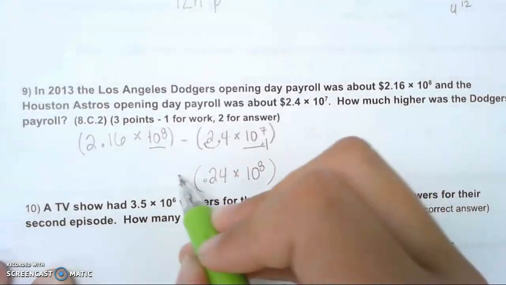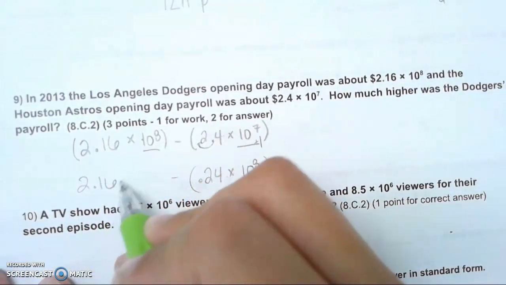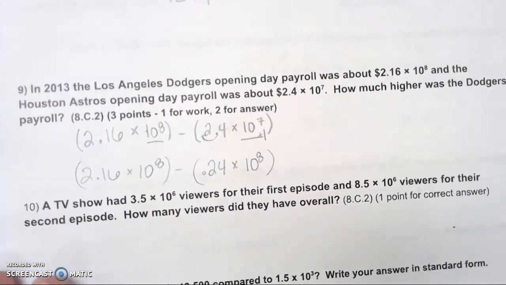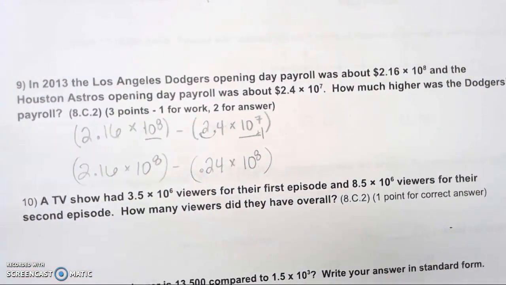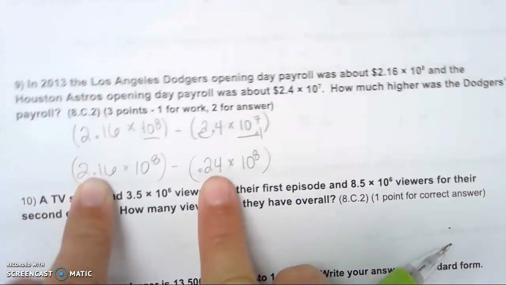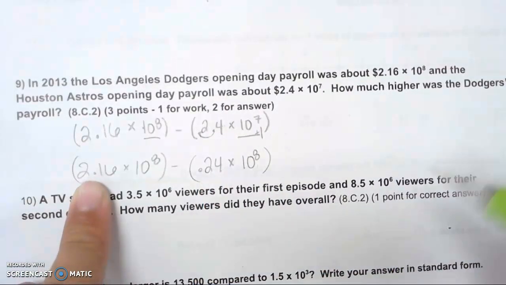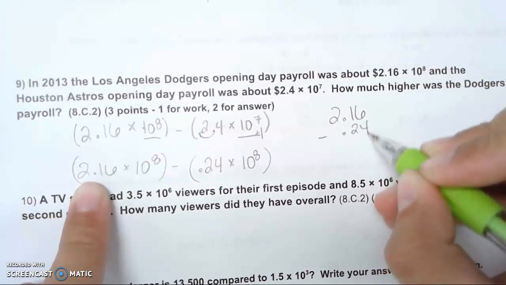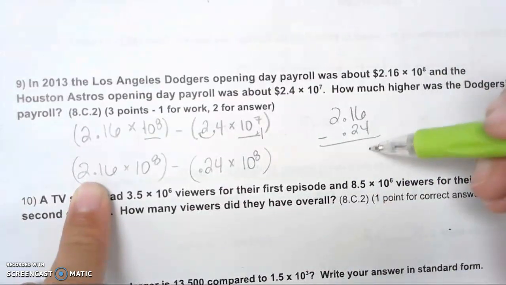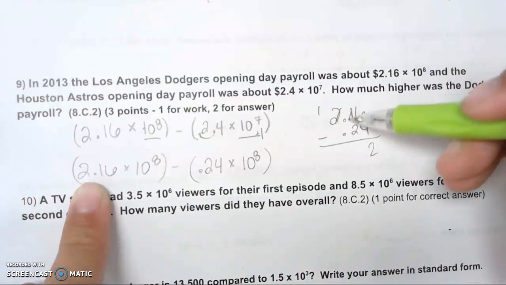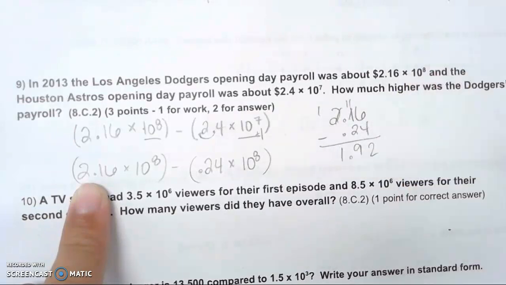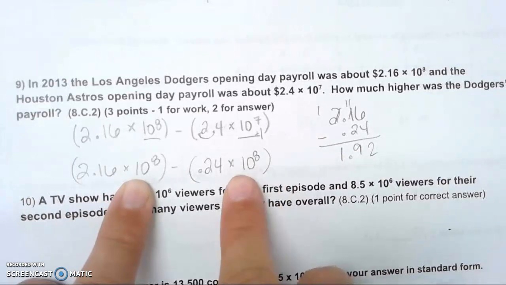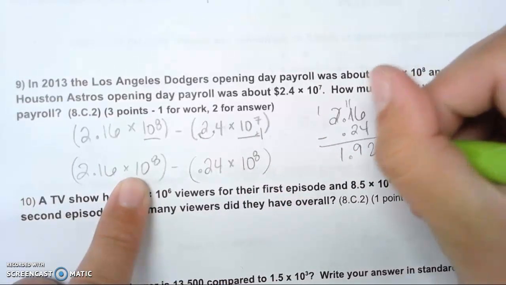And then this works in our favor because we now have the same base to the same power, so we can subtract this scientific notation like normal. So take your numbers that you have and subtract them like normal. And yes, you may use a calculator, but subtracting decimals is pretty easy, so I'm just going to do it by hand real fast. So that equals 2, that equals 9, and I'm left with 1.92. And then, since we have the same base to the same power, when you're adding and subtracting, you want to keep it the same.